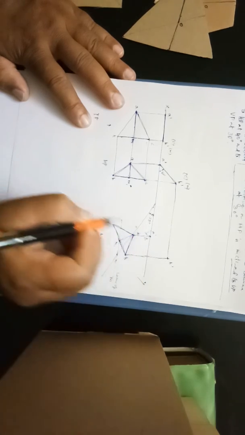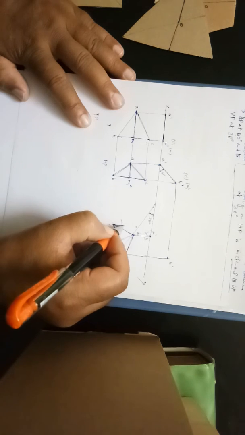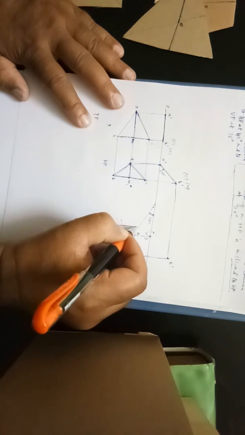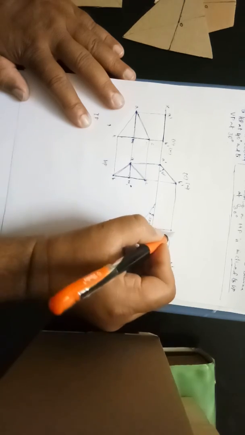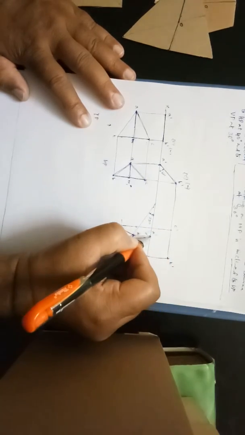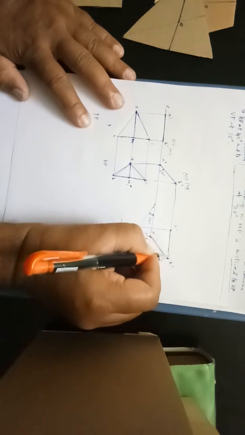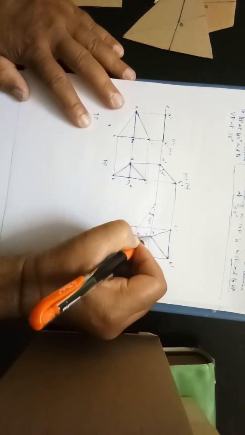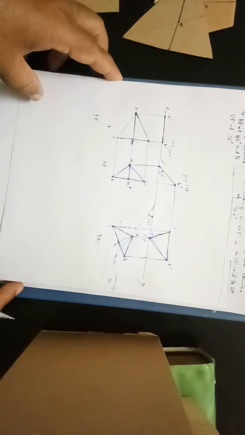This will be B dash. And C dash, again B and C are in the same line, so draw the vertical projector from C to cut the horizontal line which you have drawn from C. So this will be C dash. Join A dash, B dash and C dash. This will complete the solution.